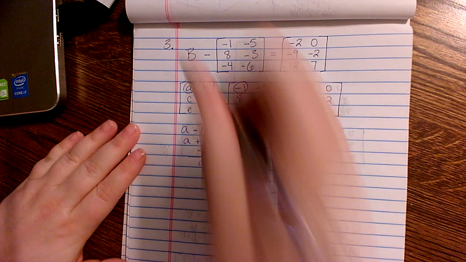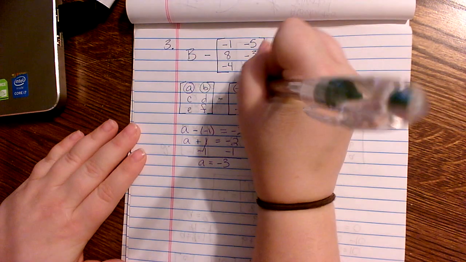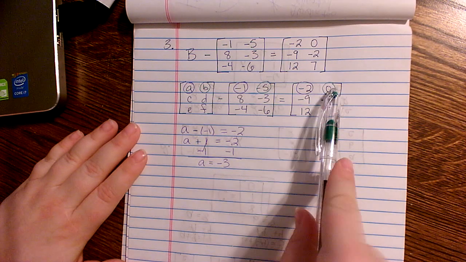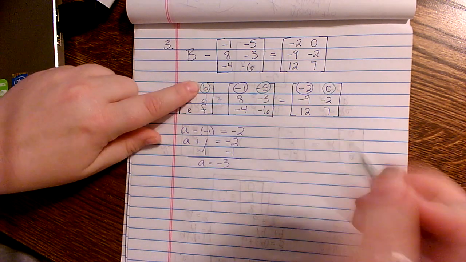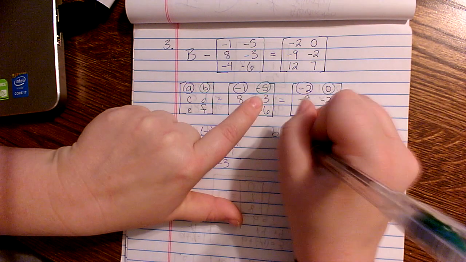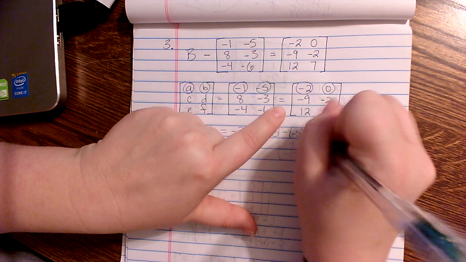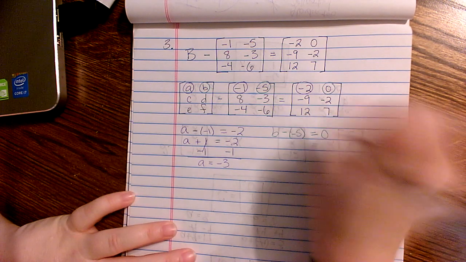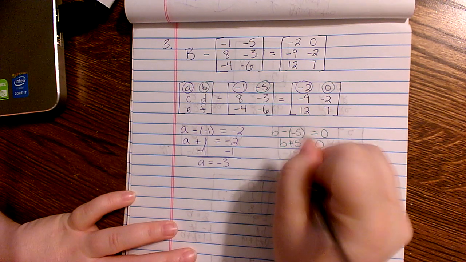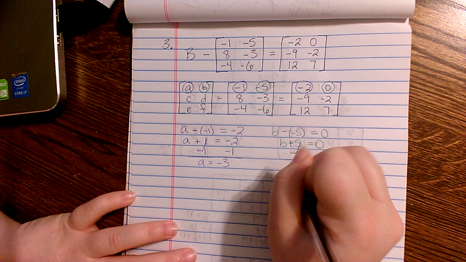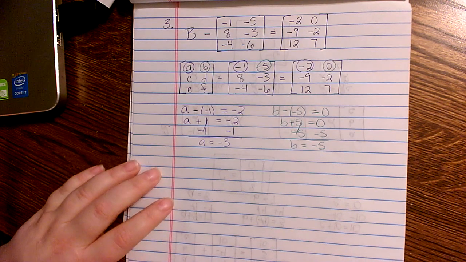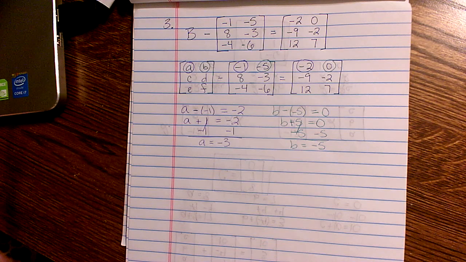So if we're going to find this little letter B here, we need to use all the numbers in that same position. That's row 1, column 2, so in the first row, second column. To find letter B, we have a minus, then -5, then the equals, and then the 0. So B minus the -5 is actually B plus 5. To solve, you would just subtract the 5 and get B equals -5. So we're just going to continue to do that with all of the numbers in every position.